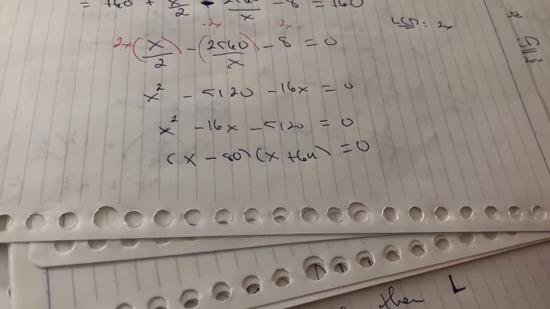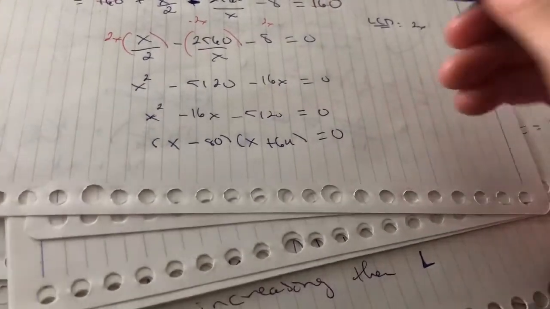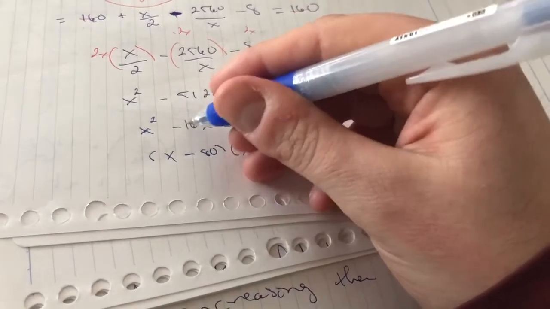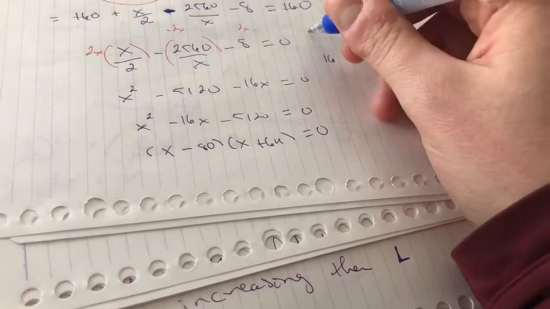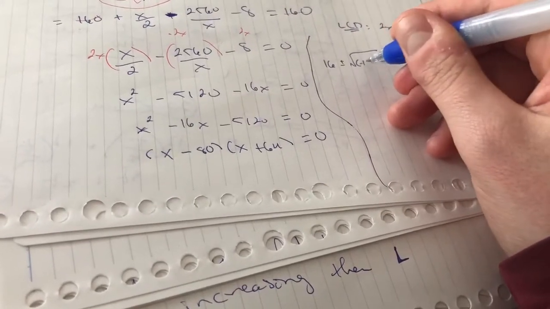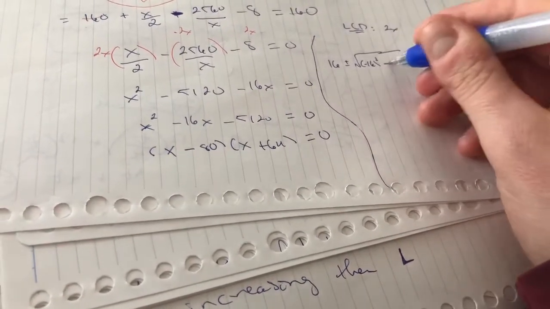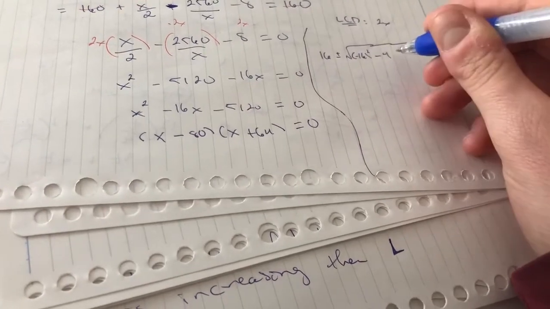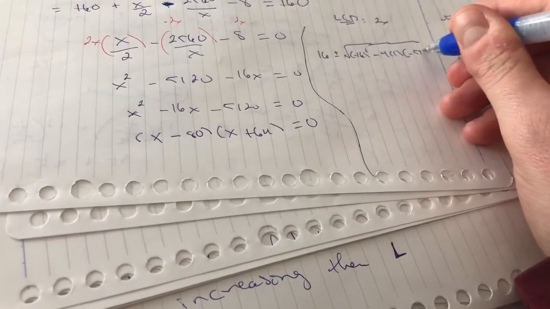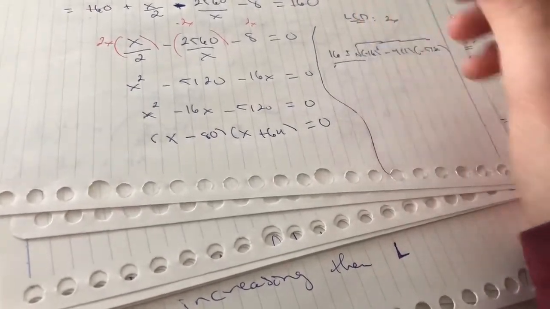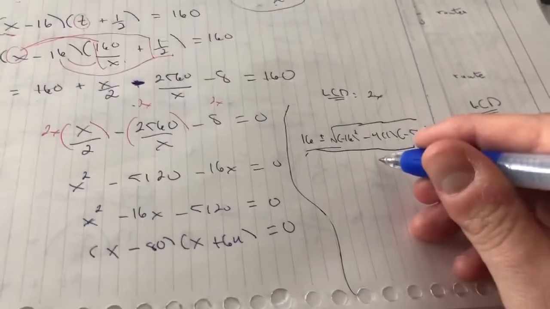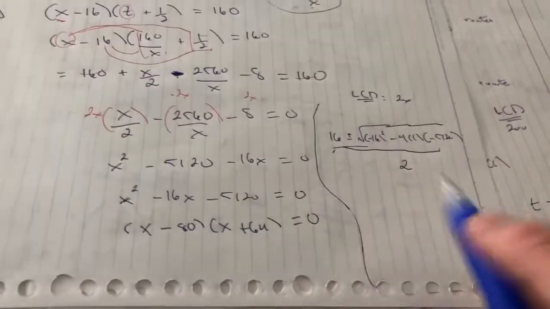If you don't want to factor it, and maybe this one is a little bit difficult to factor, you can always use the quadratic formula. If you do negative b, so negative 16 is positive 16, plus or minus the square root of negative 16 squared, minus 4 times a times negative 5,120, divided by, there we go, I'm holding the camera with one hand, so it's kind of hard to secure this page, all over 2.